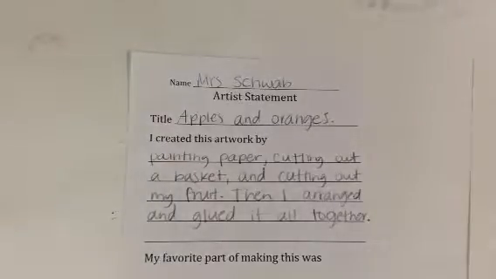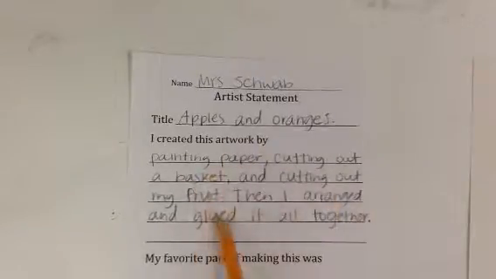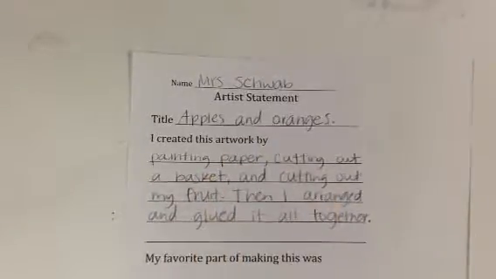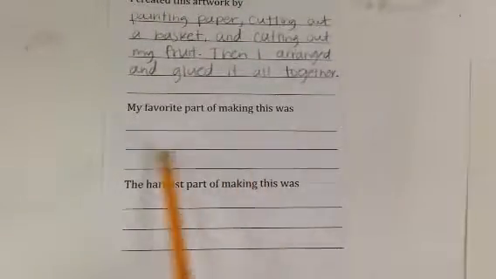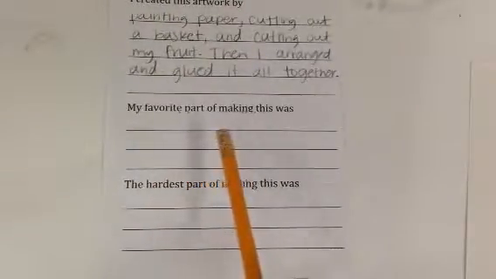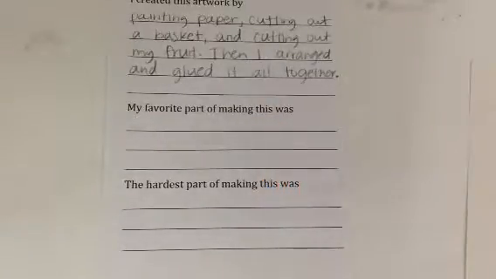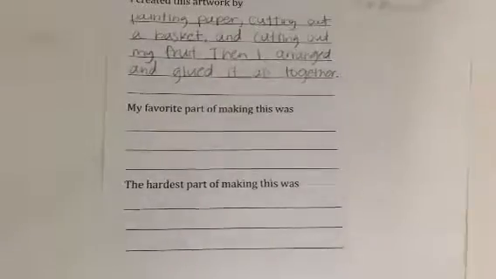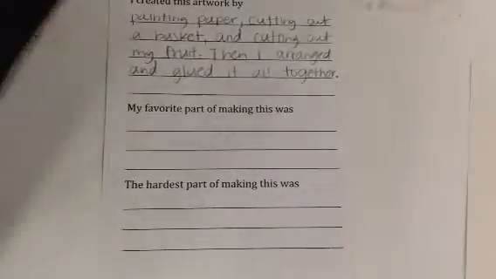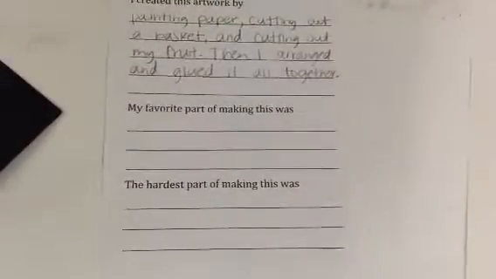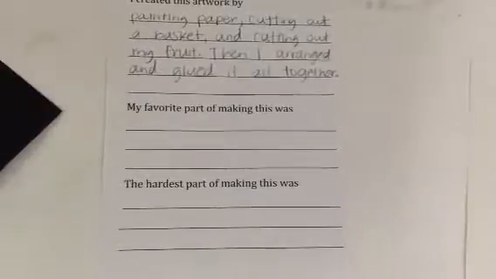Now, you should have this part all finished. You should have written that sentence or two, and you're now ready to move on to this part. My favorite part of making this was. So this is simply what you think was your favorite part. So when I'm thinking about what I did to make this artwork here, I need to think about what did I like doing the most? What was the best part of this project?